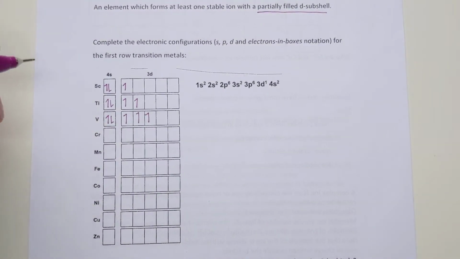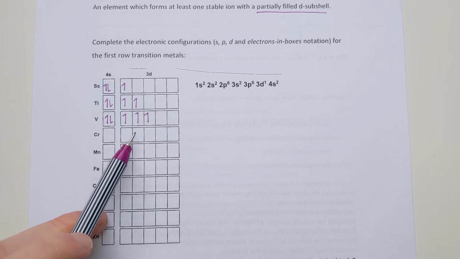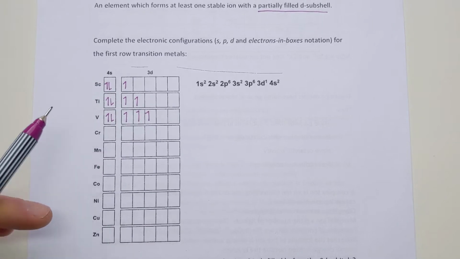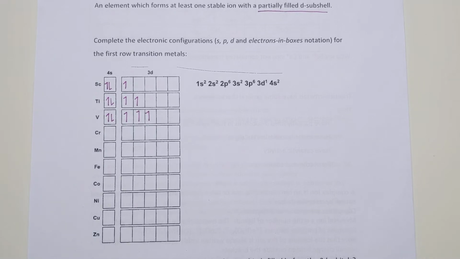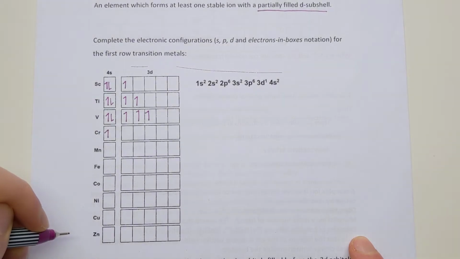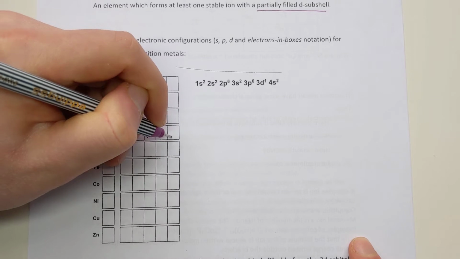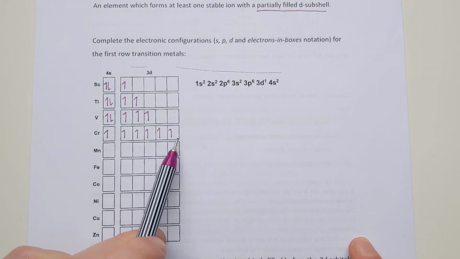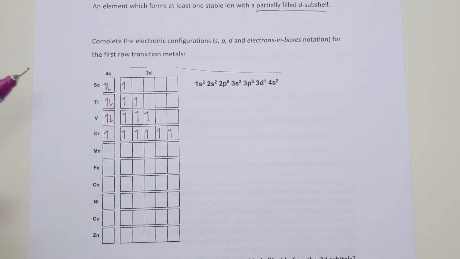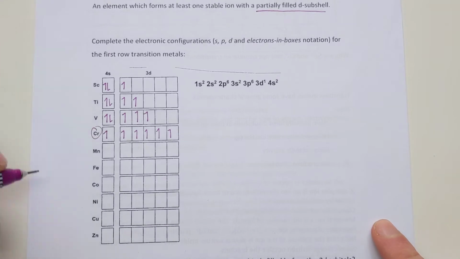Now chromium is our first interesting one. According to this pattern, we should put 2 in the 4s and then 4 into the 3d. You hopefully remember this from AS1. Chromium quite likes to obtain that stable half-filled configuration. So what it does instead is promote one of the electrons from 4s to go into the 3d subshell, which is a higher energy. The effect of that is that you end up with both subshells being half occupied. And that is quite stable compared to having one empty orbital left over at the end. So chromium is an exception.